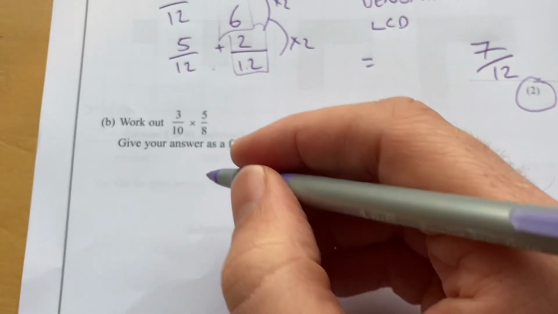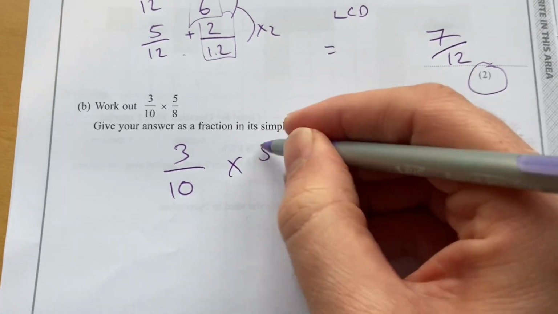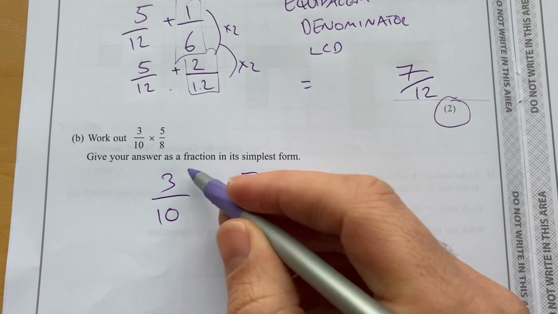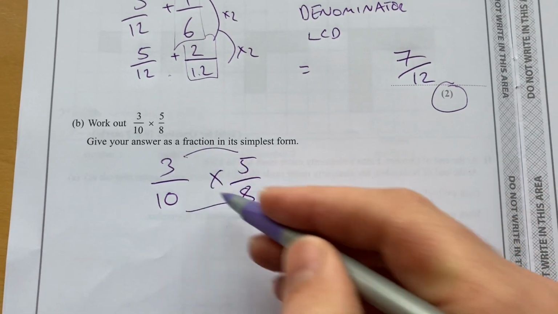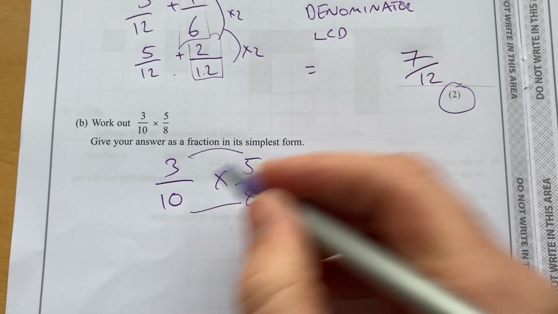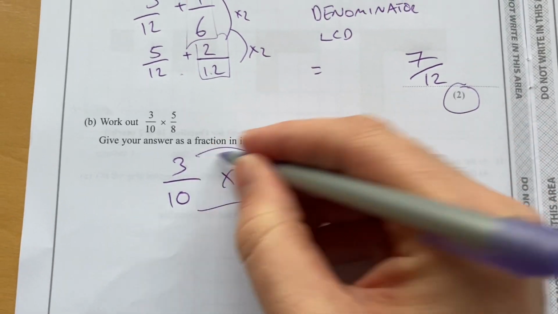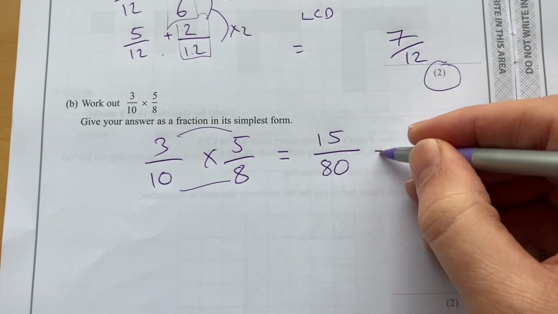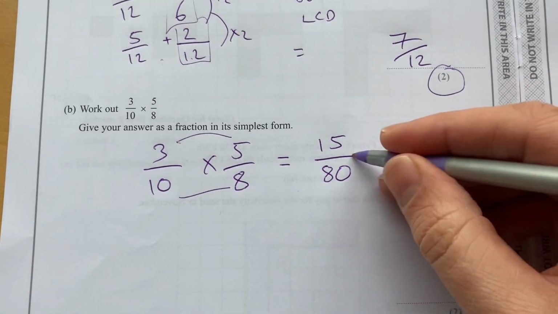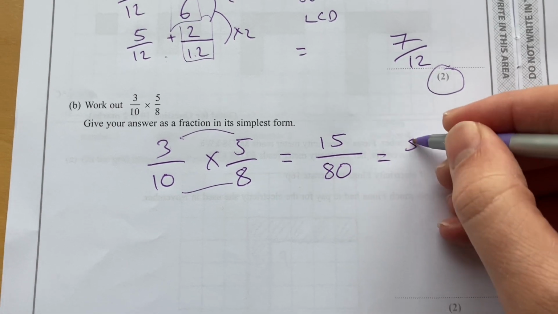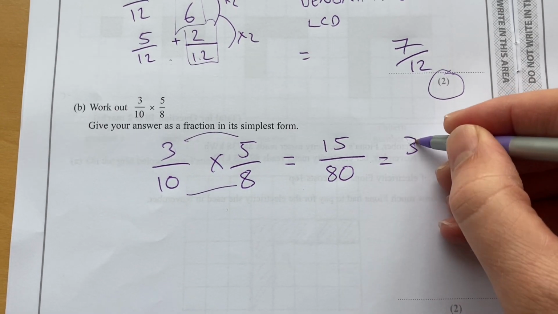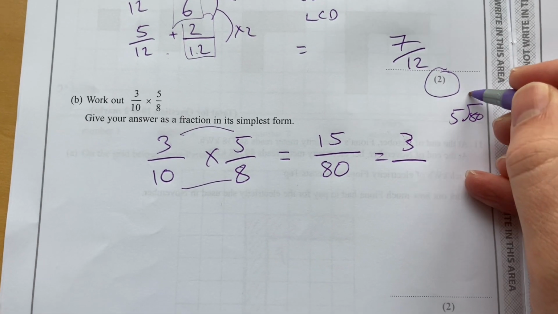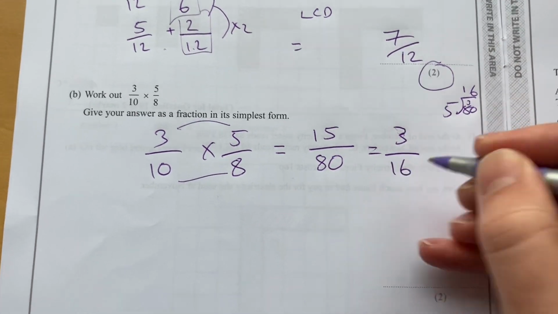Okay, now it's a multiplication one. 3/10 times 5/8. Multiplication I find much easier. You just multiply across, but also there's no cancelling there. I can cancel here, so I'm going to show this in 2 ways. 3 times 5 is 15. 10 times 8 is 80. They're both multiples of 5. So I divide 15 by 5, and 15 by 5, I get 3. 80 divided by 5, it's a non-calculator paper, is 16. And that's where I'd stop there.